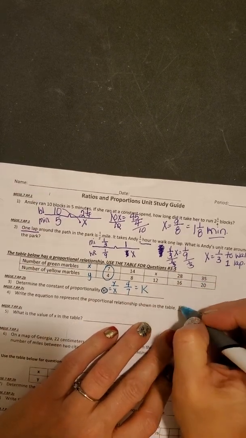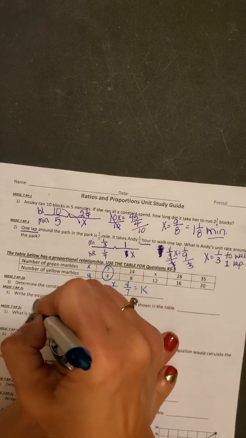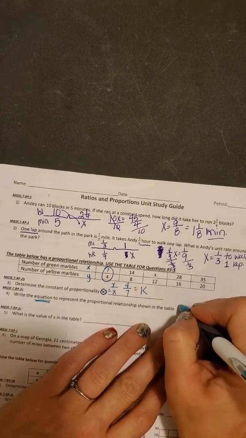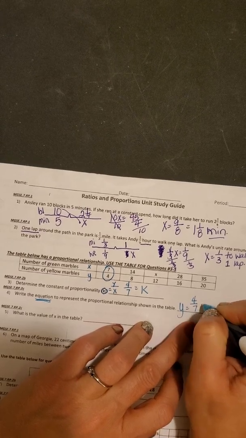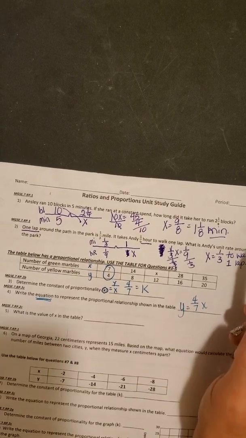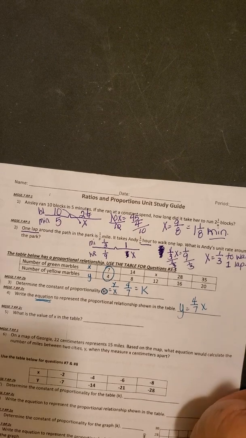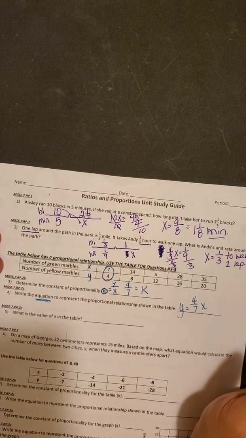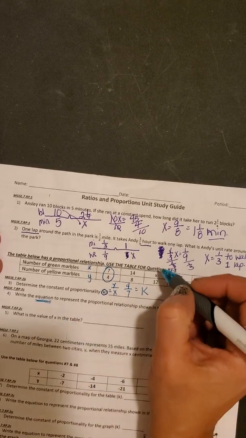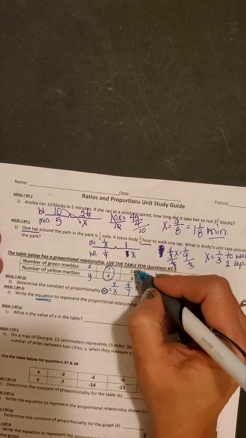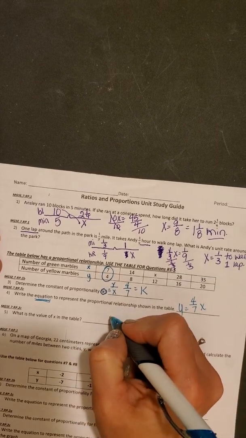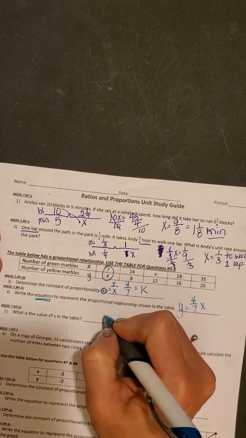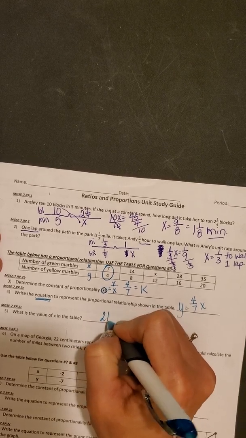Now I can come down here and write my equation. Y equals 4 over 7x. I'm now going to take that k and put it into my equation. The value of x in the table, looking at the pattern here, we know it's going up by 7 every time. So I can say that x is 21.